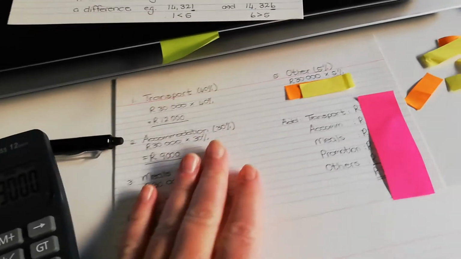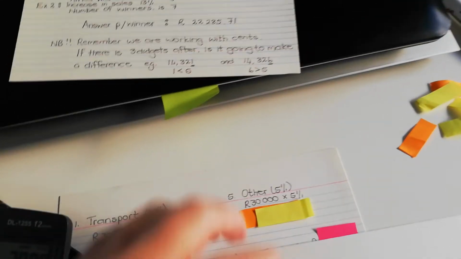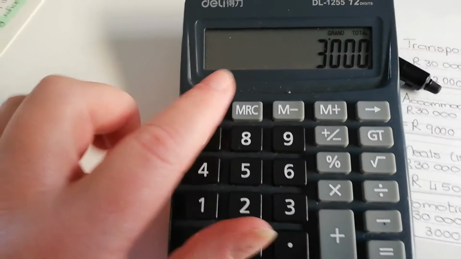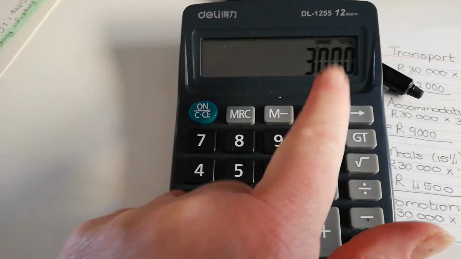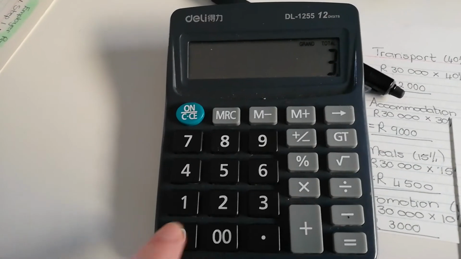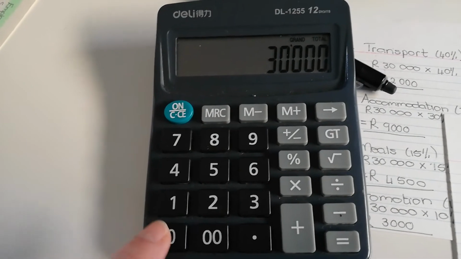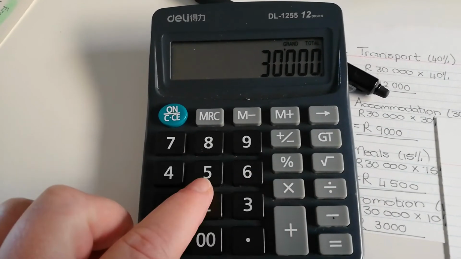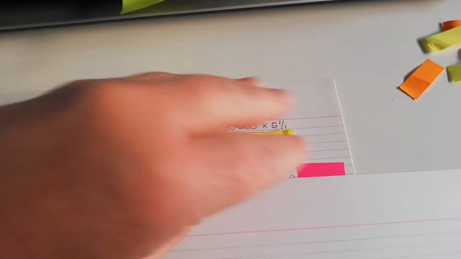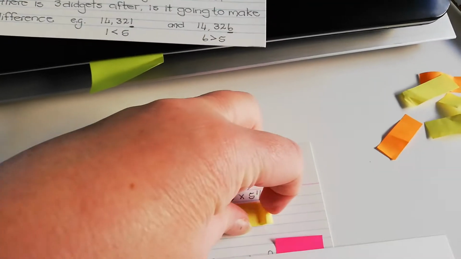There it is. Okay, let's just take that puzzle away because I didn't want you to see the answer. It is 30,000 times 5%. You go back to your calculator, and remember now, that's 3,000. It's not 30,000, so you have to clear your calculator. So it's 30,000 times 5% equals 1,500. Let's see if my answer was correct.